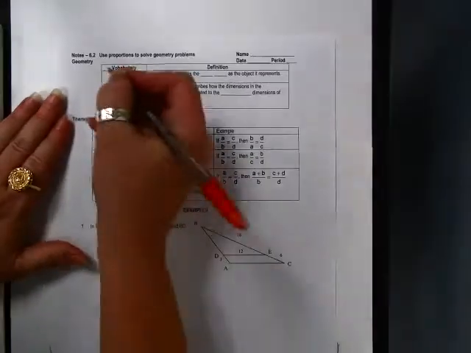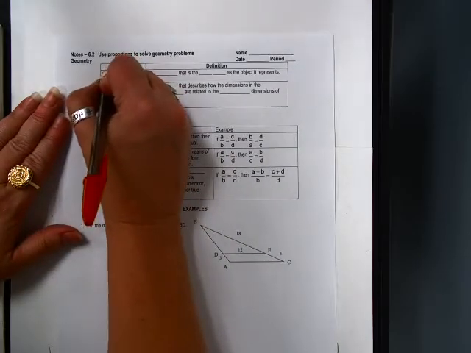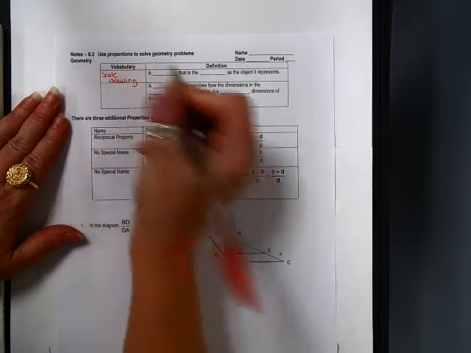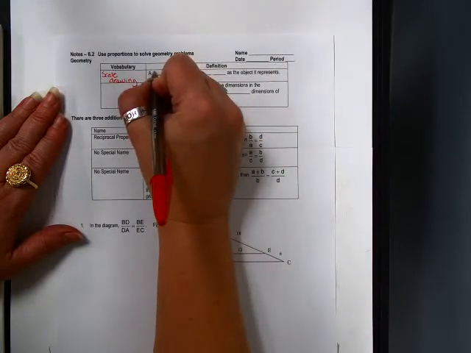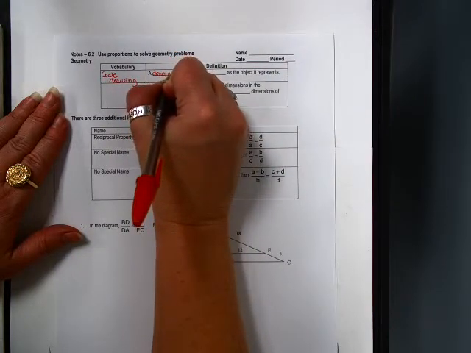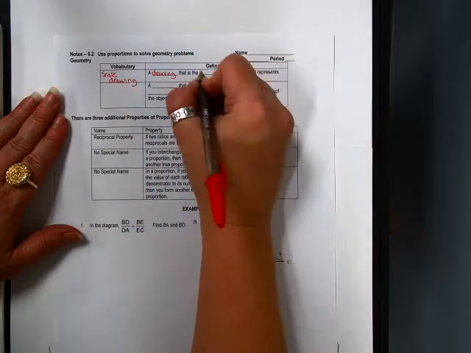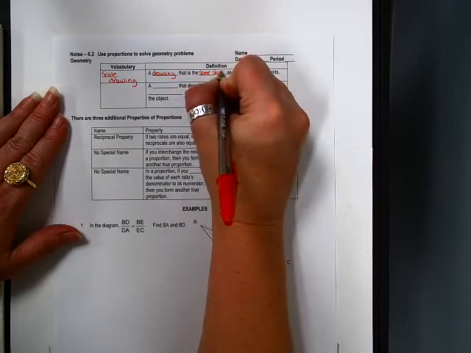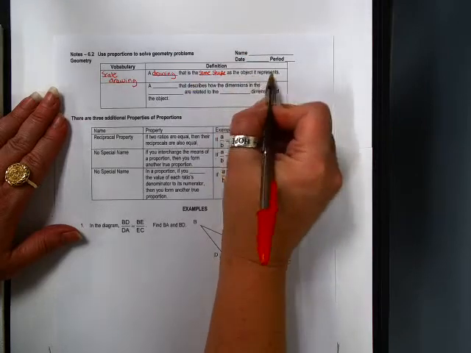The first one is scale drawing. A scale drawing is a drawing that is the same shape as the object it represents.